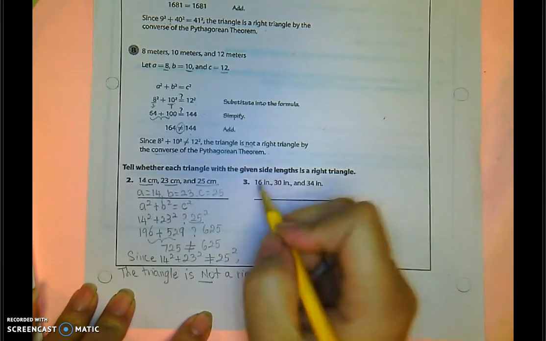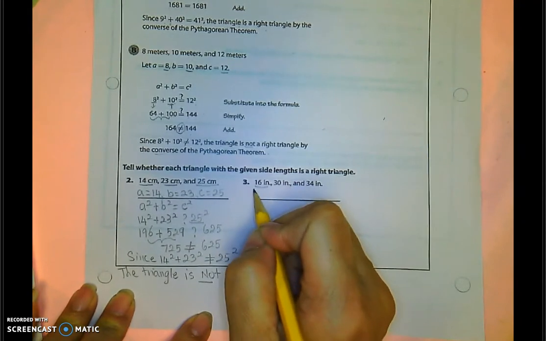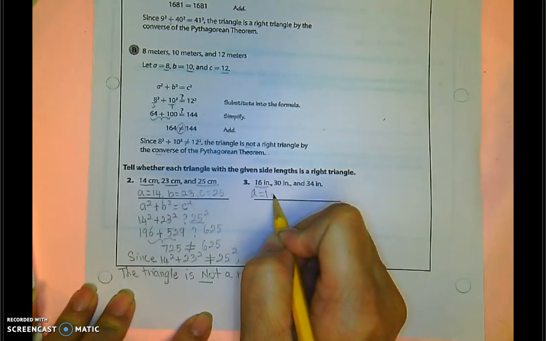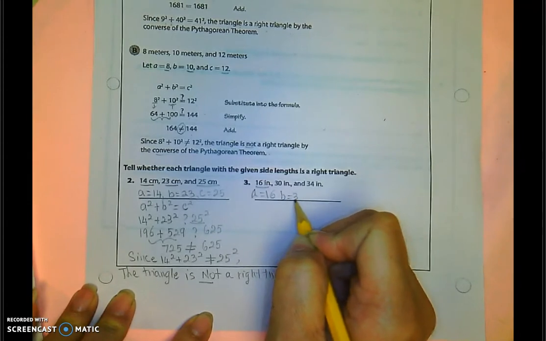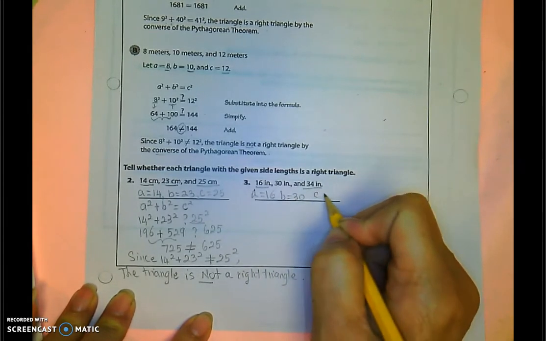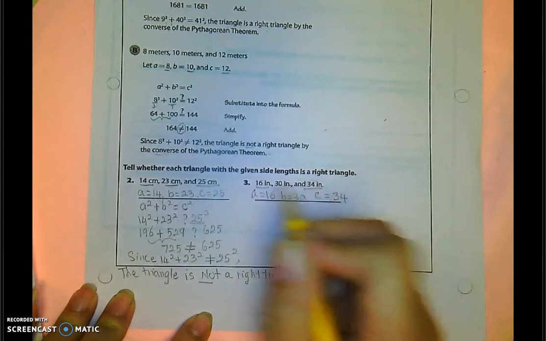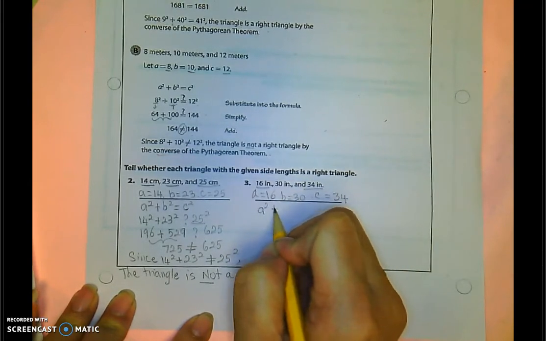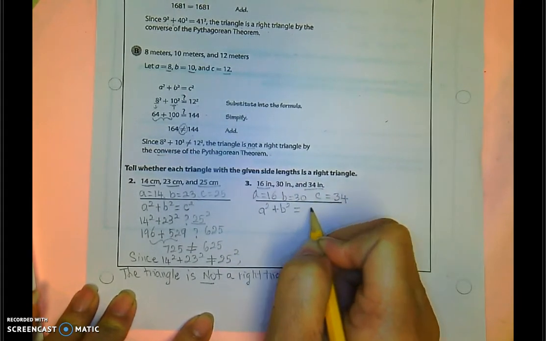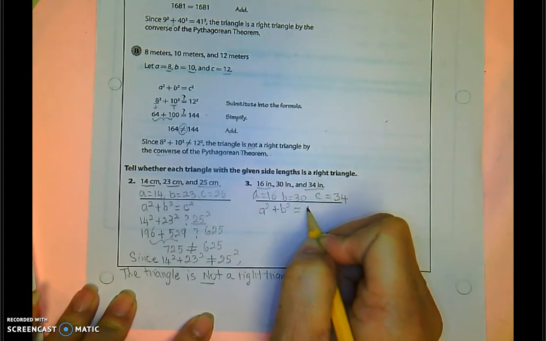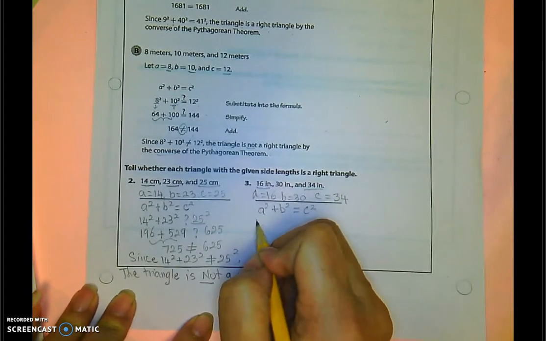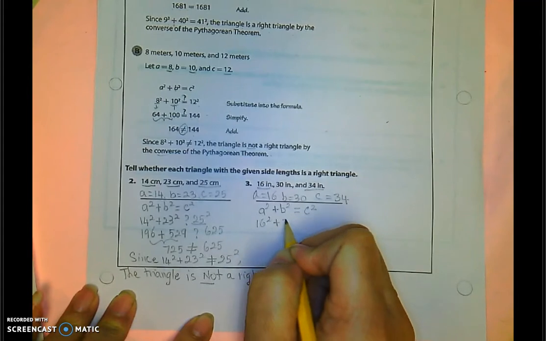Now, number 3. Let A be 16, B be 30, and C, again C is the longest side, 34. We rewrite the Pythagorean theorem, A squared plus B squared equals C squared. We substitute 16 squared plus 30 squared.